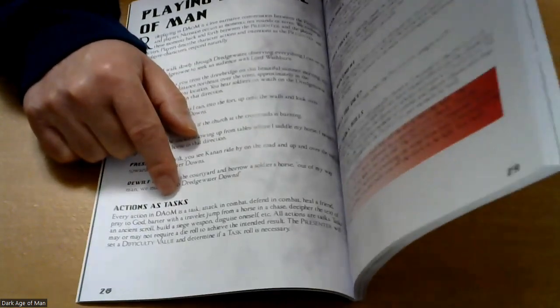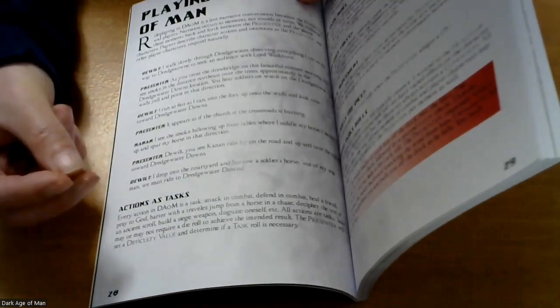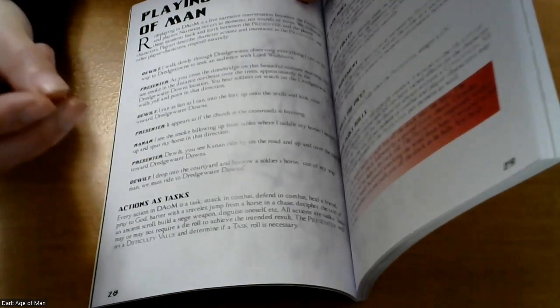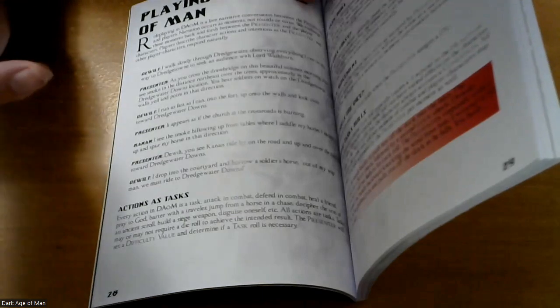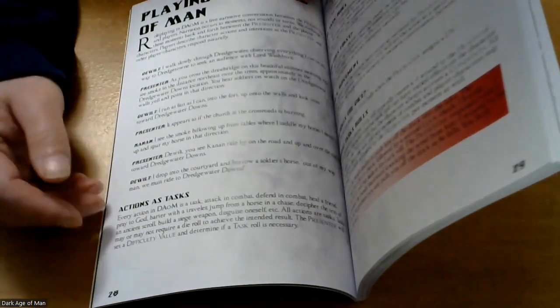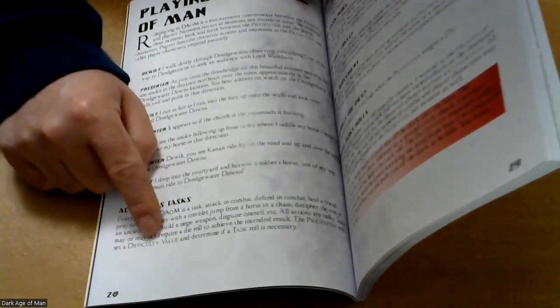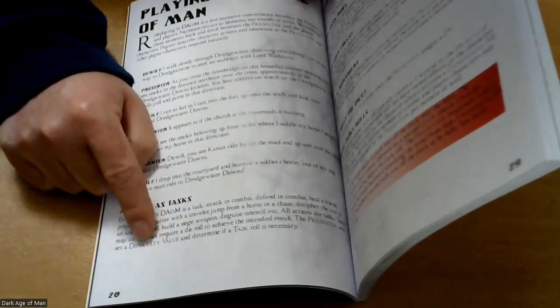If it's a task, it will require the presenter to come up with a difficulty value, and then the presenter will ask the player to make a die roll, adding the appropriate attribute to the roll to see if they achieve the thing, right? So again, it's a rollover system, equal to or over, very simple, D12, right? Nothing complicated.